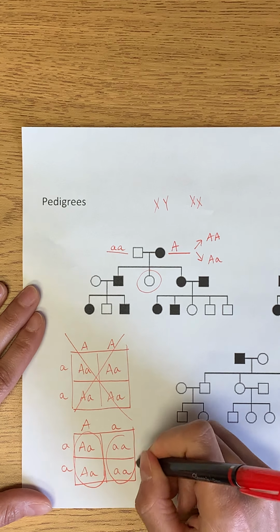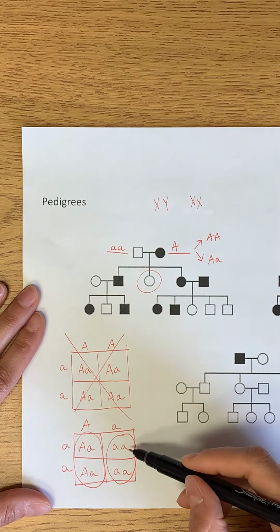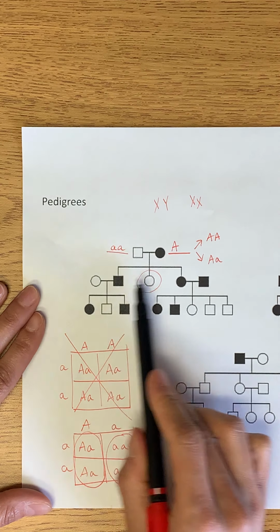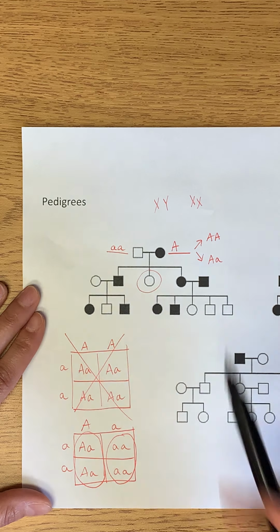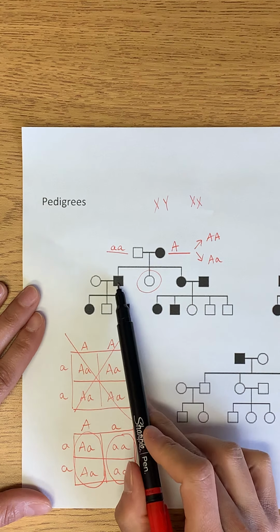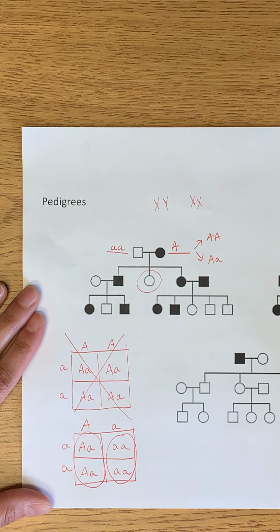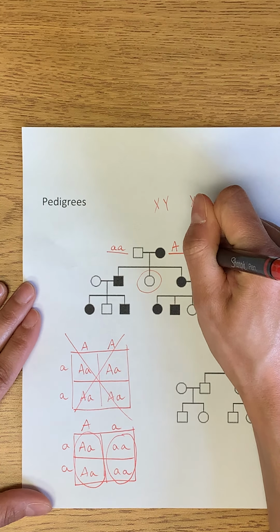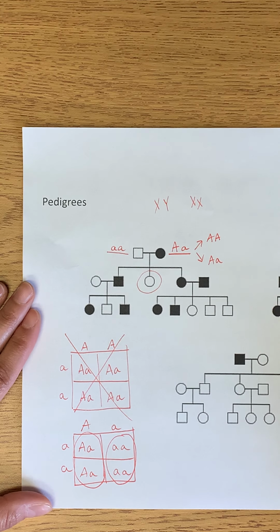And 50% of the time our kids are going to be little a, little a, or unaffected. That matches what we're seeing here. We only have 3 kids, so we can't do the 50-50 thing, but 2 are affected and 1 is unaffected. So mom must be a heterozygote. She must be big A, little a.